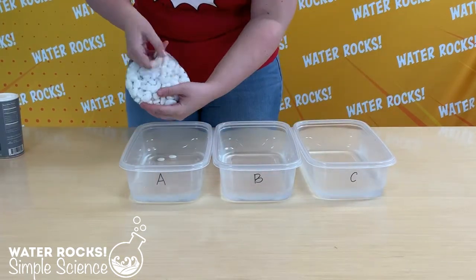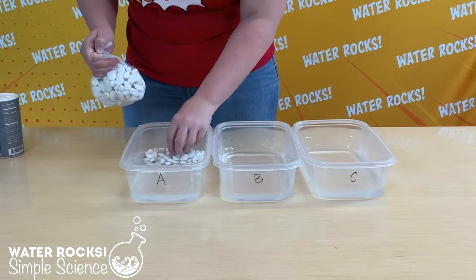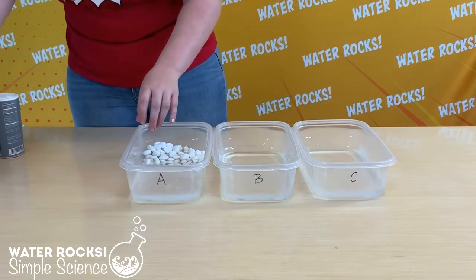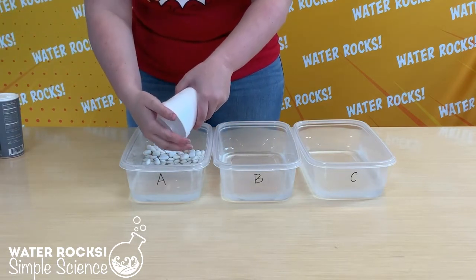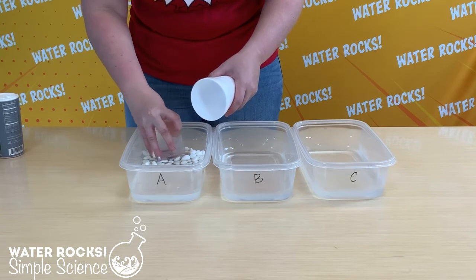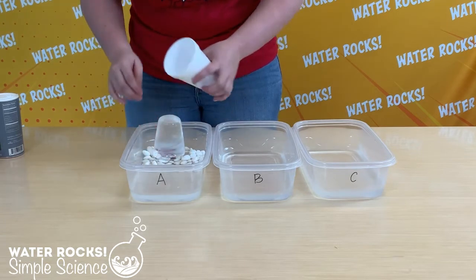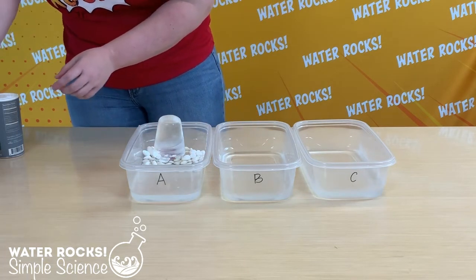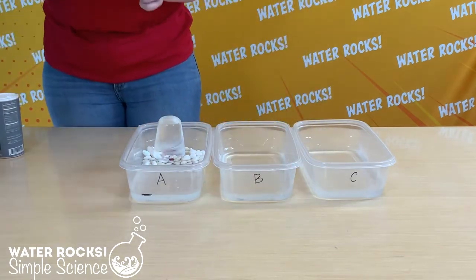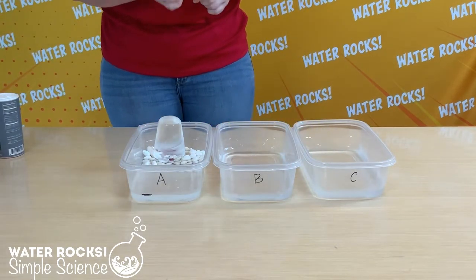Next, we will add enough rocks into container A so that some of them are sticking out of the water. After that, we will pop the ice out of one of our cups, and then we'll set it on top of the rocks in container A. This ice block will represent a glacier. Once we have set the ice block on the rocks, we will mark the water level on container A, like this.